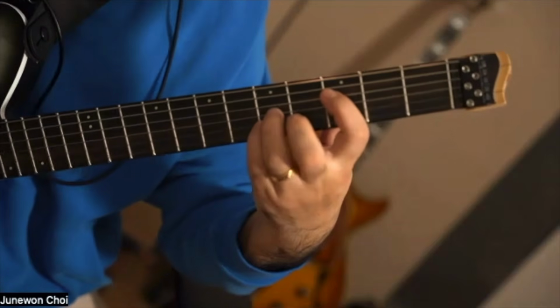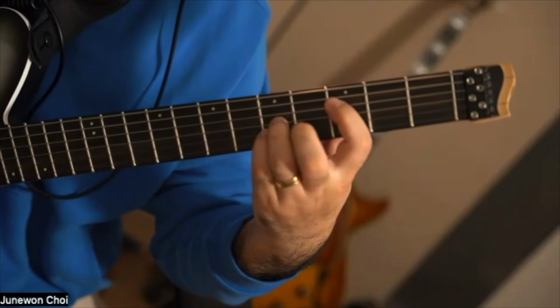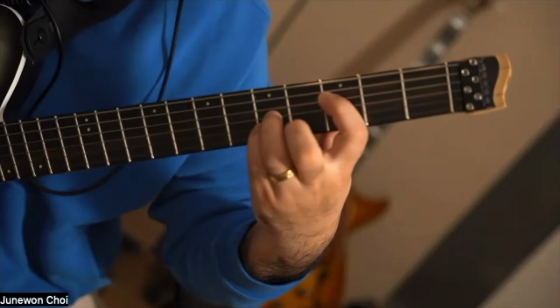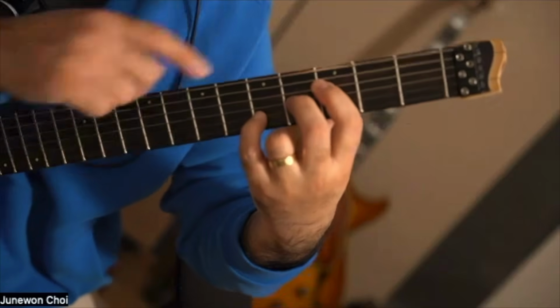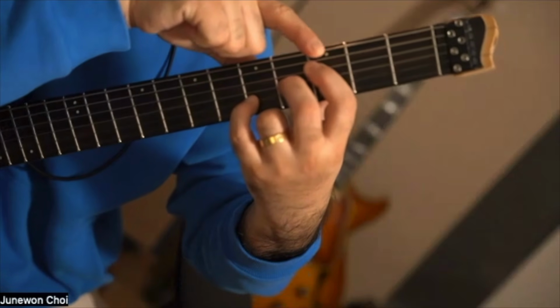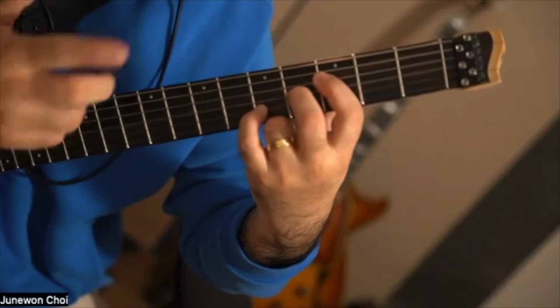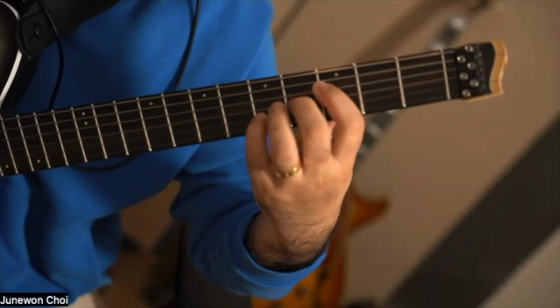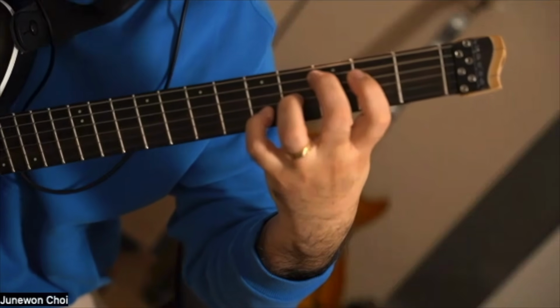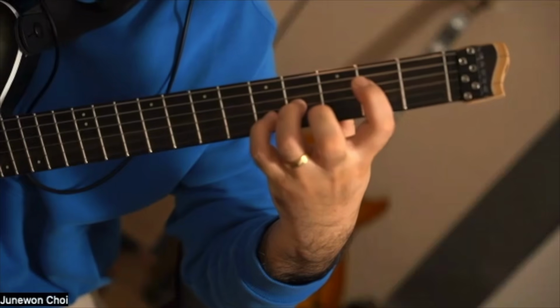Look at this, 2-5-1, let's say. It's 2, 5. This is G7, but I'm just playing on top of the notes. 2, 5, and then 1. Right?